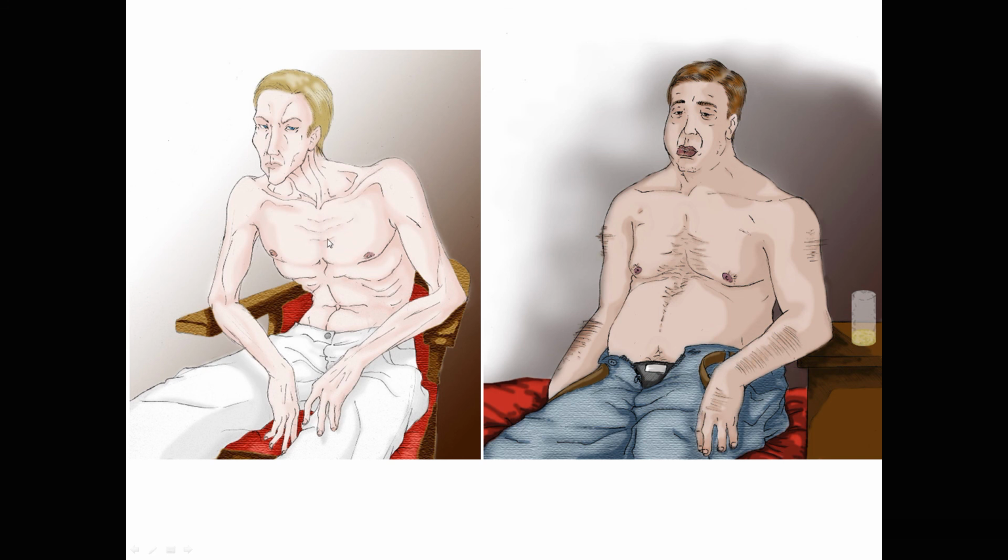This is a puffer that is pink, while this is the blue bloater. This is a patient with COPD due to a predominating chronic bronchitis. Chronic bronchitis will cause decreased oxygen supply, and this is due to the narrowing of the conductive air spaces.